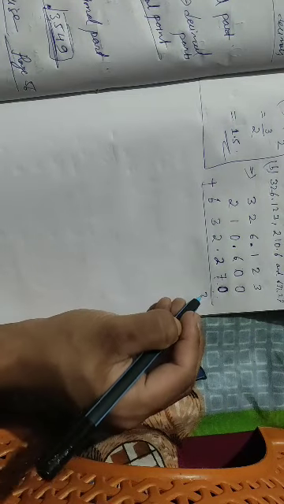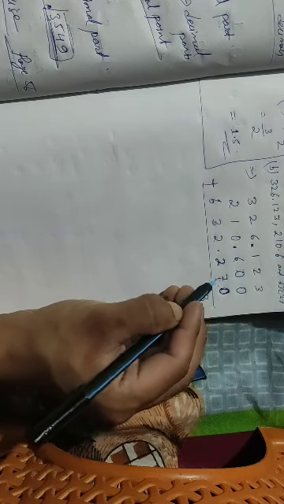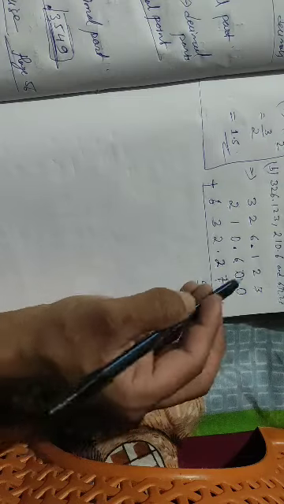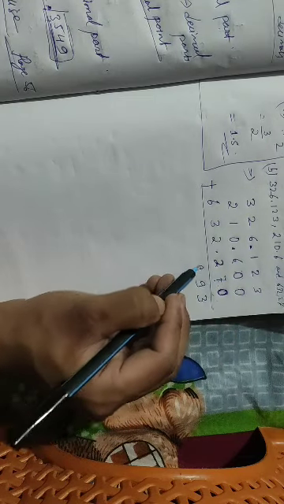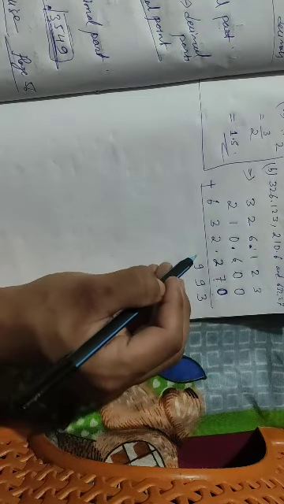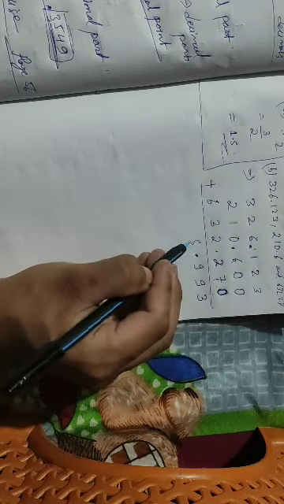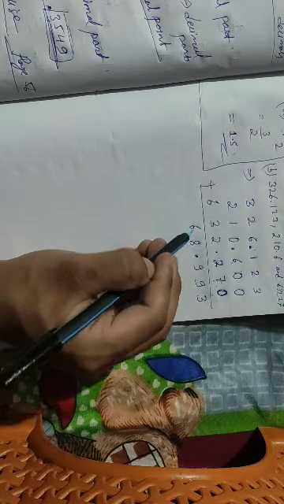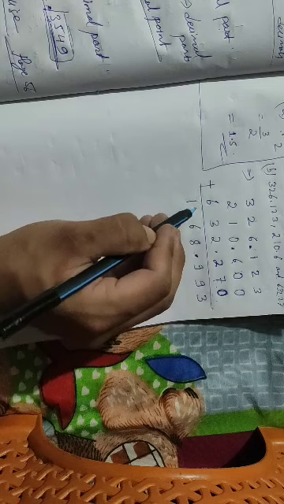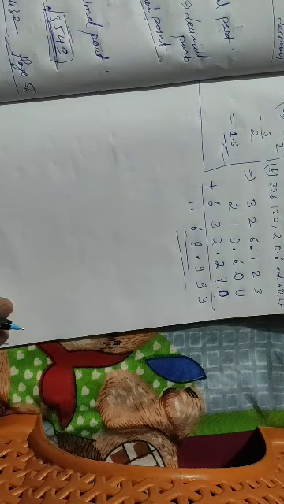This one is 3. So 2 plus 0, 2 plus 7, 9, isn't it? Next, if you add this you will get 9. The decimal point will be straight here. It will be 8, it will be 6, it will be 11. So this is the answer.